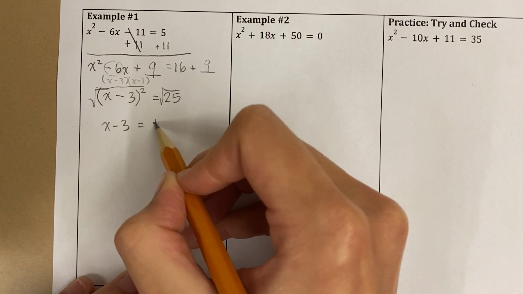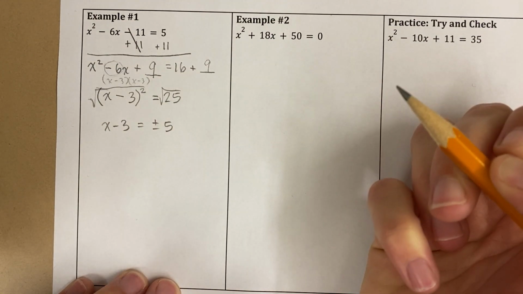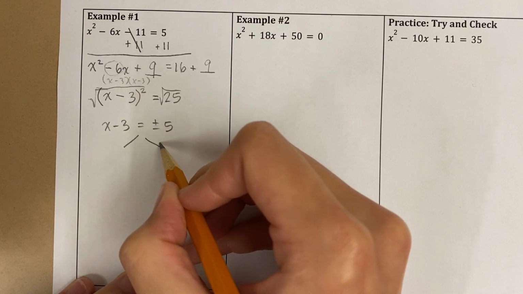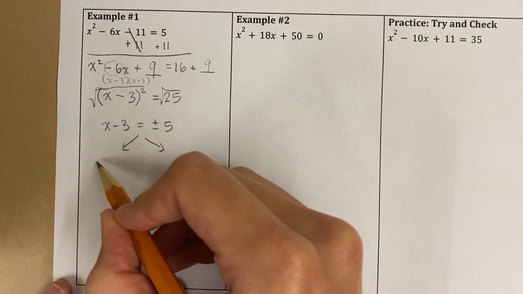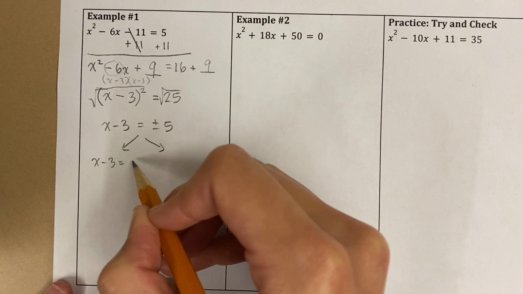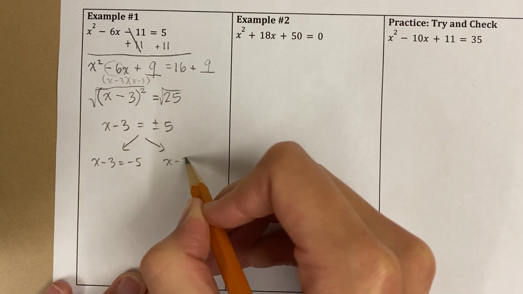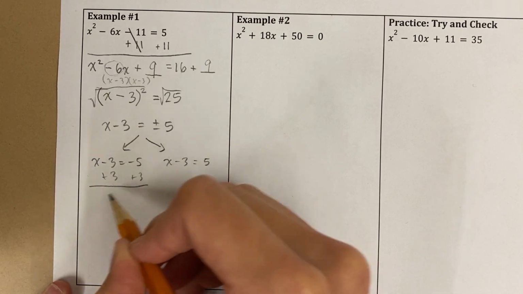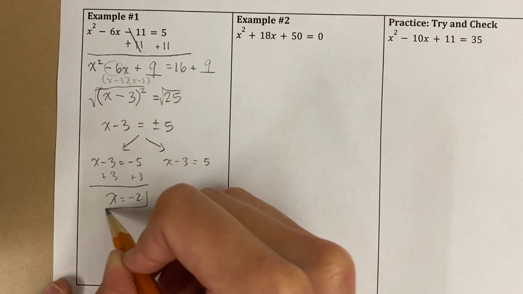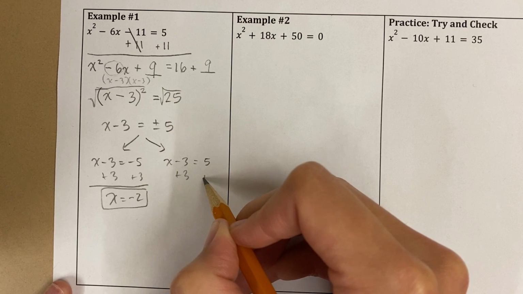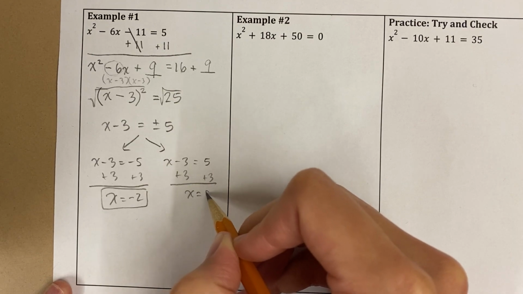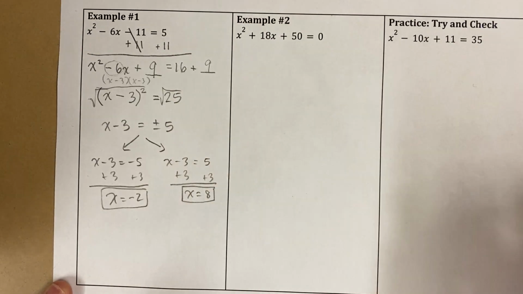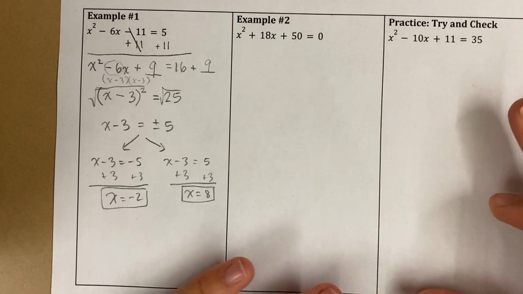When I square root 25, I get plus or minus 5. And then this is where this breaks into 2 equations, right? Where x minus 3 could potentially equal -5, or x minus 3 could potentially equal +5. And then I'm just solving. So I get x equals -2, that's one of my answers. And x equals 8, that's another one of my answers. So that one's done.